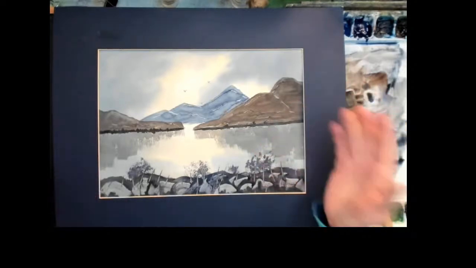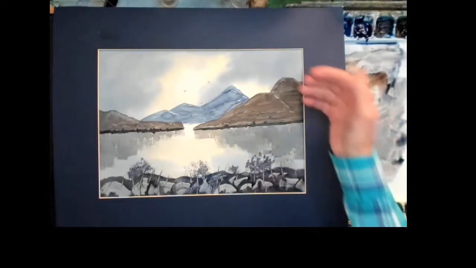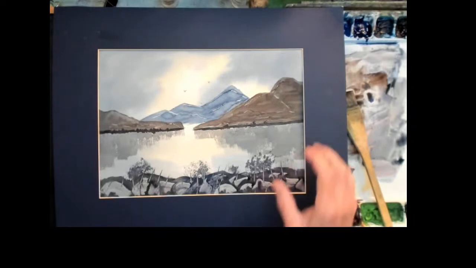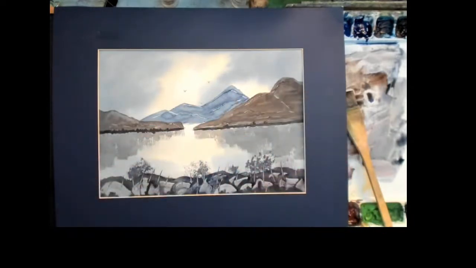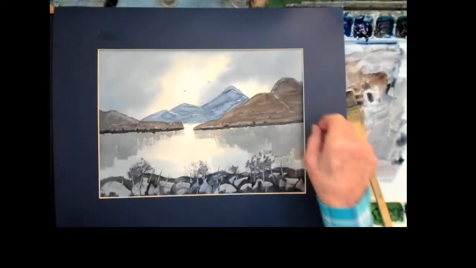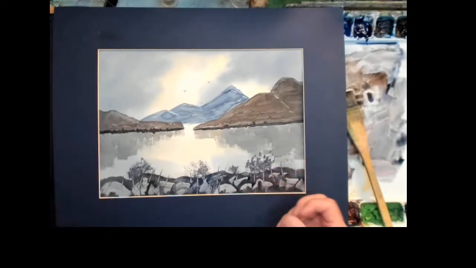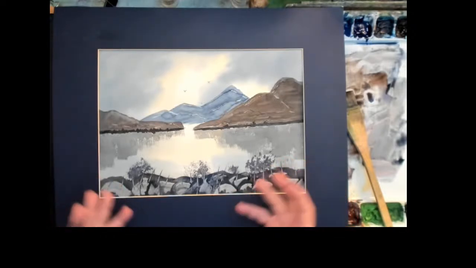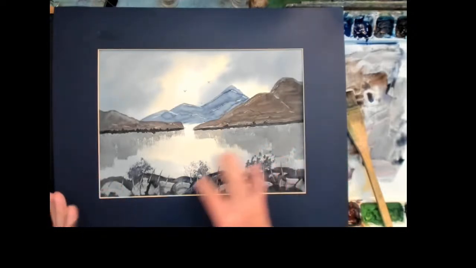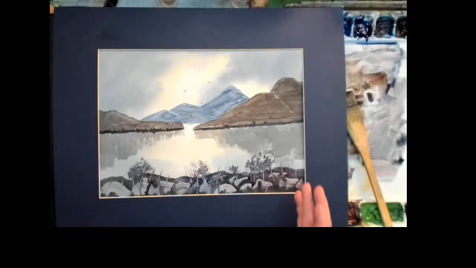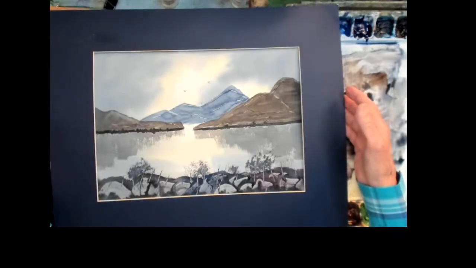Okay, and you know, a lot of things could have been changed in this. I think the sky turned out very nice. The mountains were pretty easy to put in, and putting in the texture with the rocks and so forth. And to me, this was a demonstration of simplifying. We're just doing basic shapes, but getting the colors to flow, and then controlling the water in the brush. That's really the only thing you have to master.